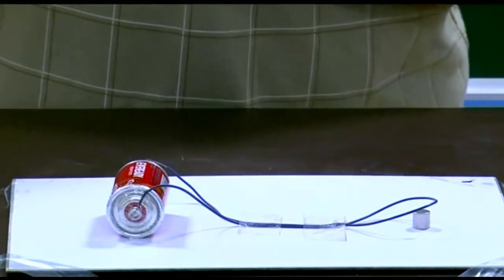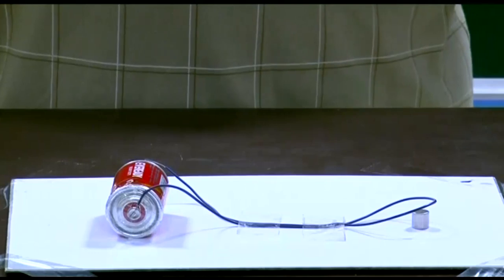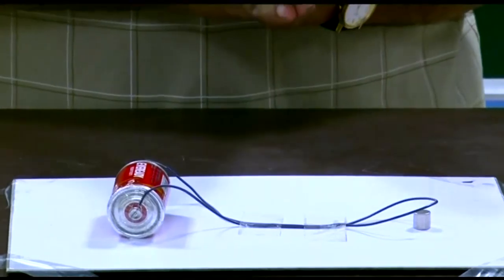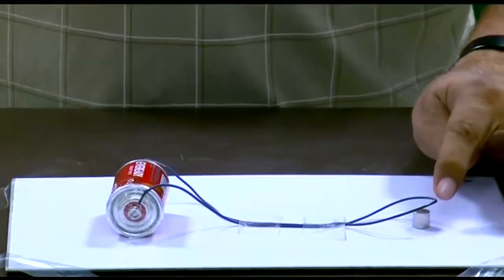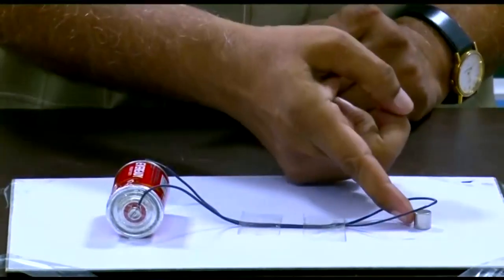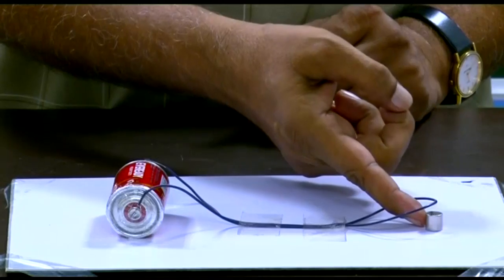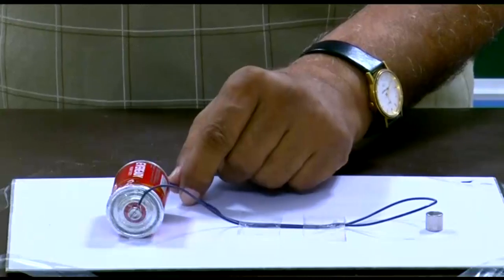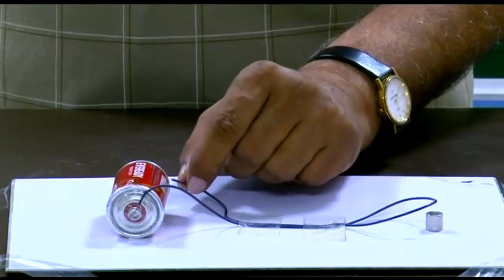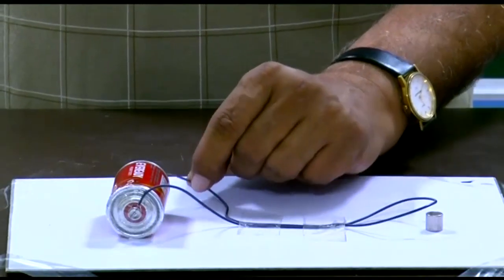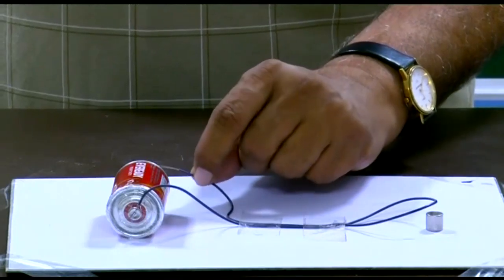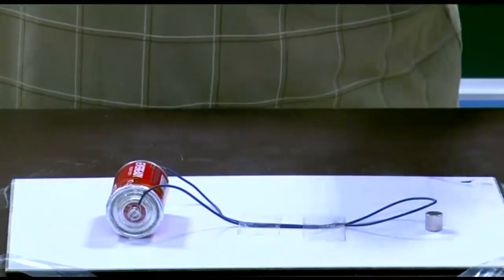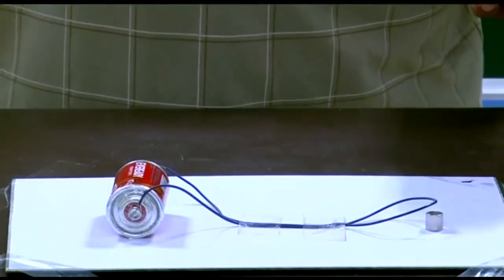Okay. Now see the placing of this magnet. I will be changing this placing and I will bring this magnet right below this portion of the loop. So let me put it here, and now let us see what happens. What do you observe? The lift is much less.